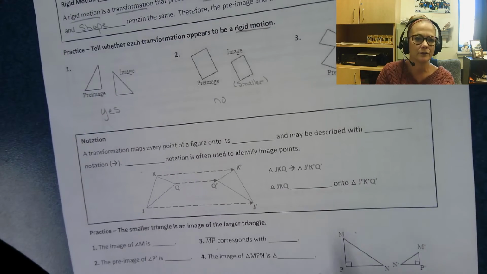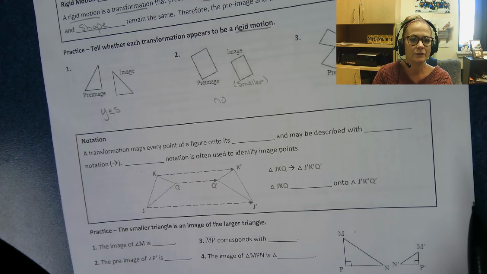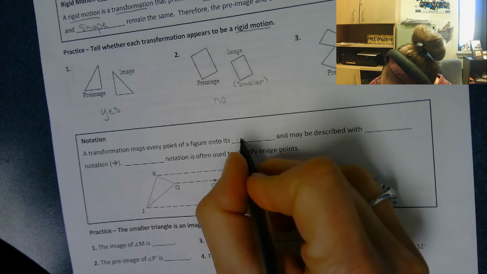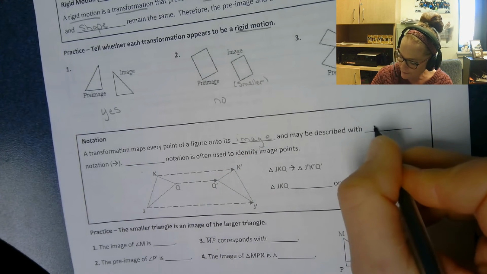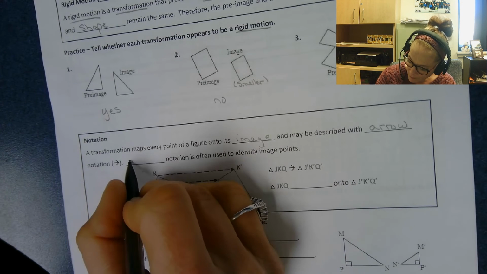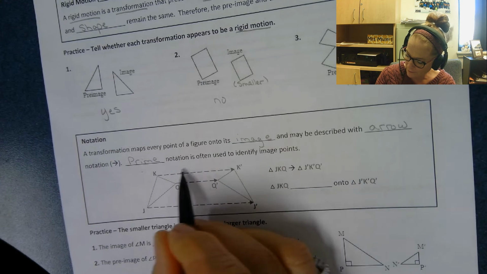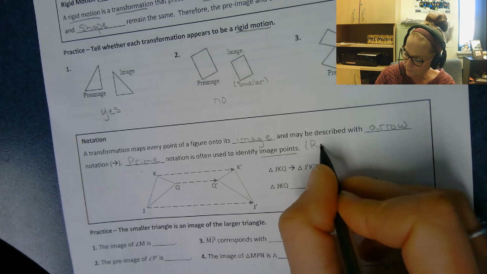So notation is really the trickiest part of this chapter. We're going to get really mathy here with our notation. A transformation maps every point of a figure onto its image, and it's going to be described with arrow notation. And then prime notation is most often used to identify the image point, so the resulting figure.